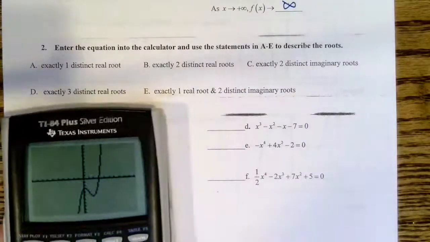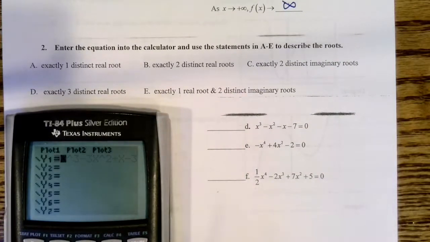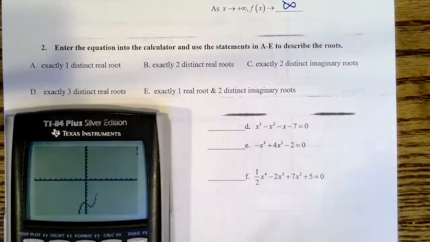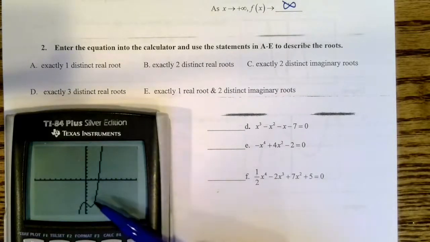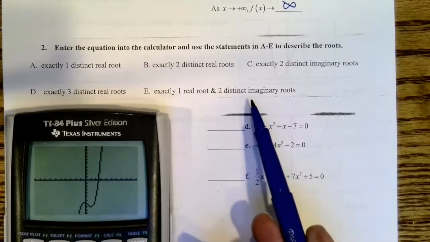All right, let's look at these. We're going to have x to the third minus x squared minus x minus 7. Let's see what that looks like. It looks like 1 real and 2 imaginary.